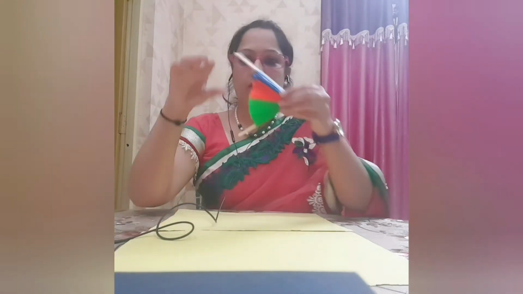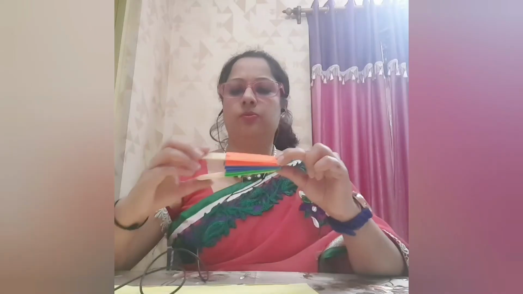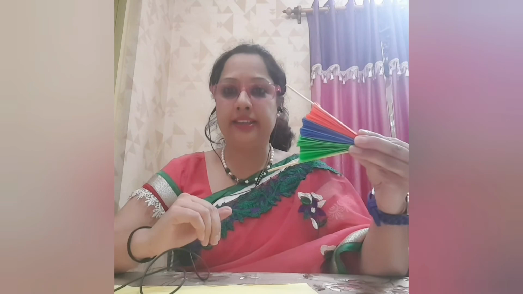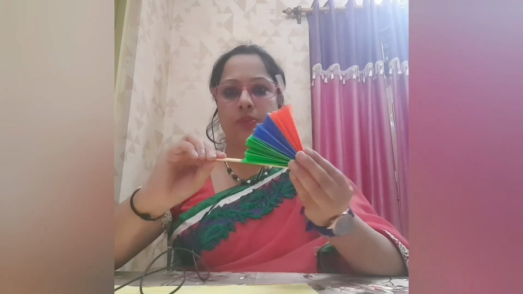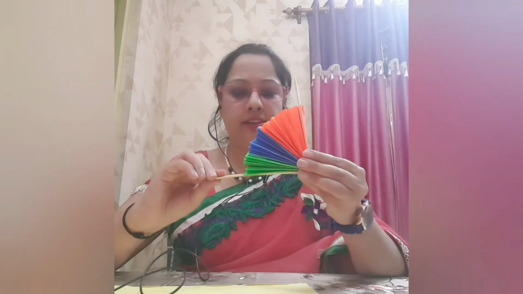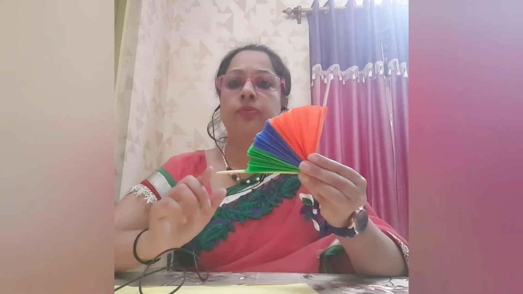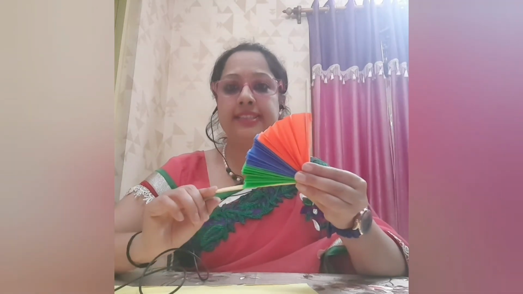So children, when these two ice cream sticks overlap, or you can say when this fan is closed, we get a zero angle. Now if I open it little bit, I will get an acute angle. When this fan is in the exact shape of L, I will get a right angle. Right angle is 90 degree.